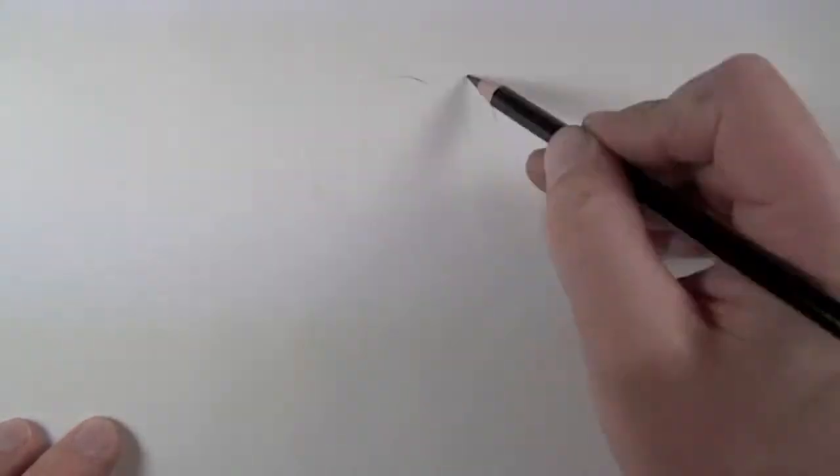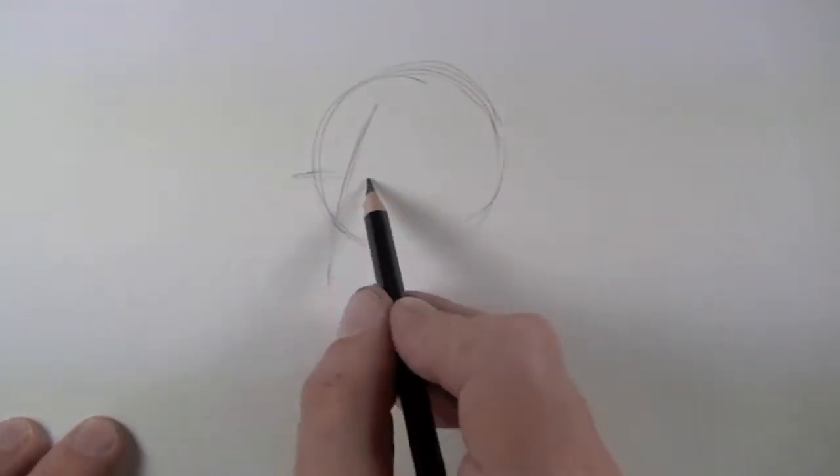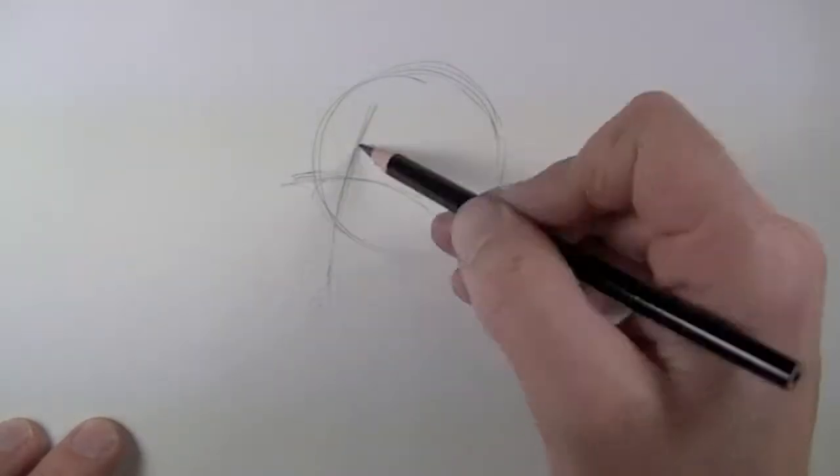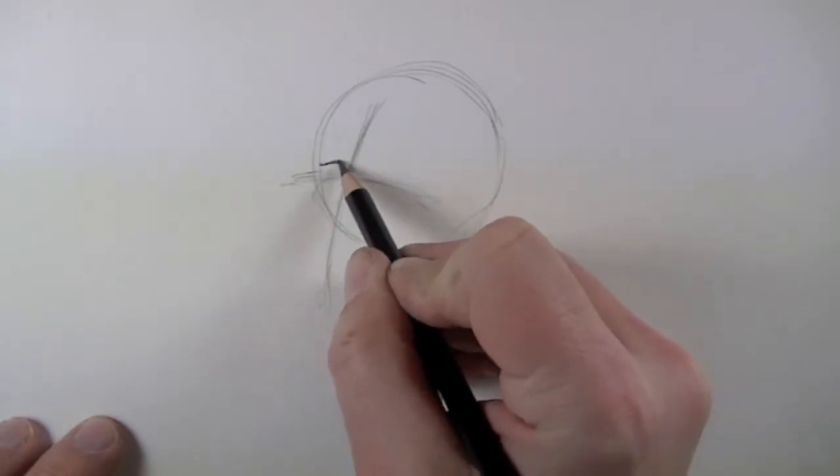In this sketchbook challenge, we're going to take a look at how to draw a human skull step by step. We'll start with a circle, and that represents the cranium. Then we'll bring a line right down the middle and a line across that line. That will represent the eye line.